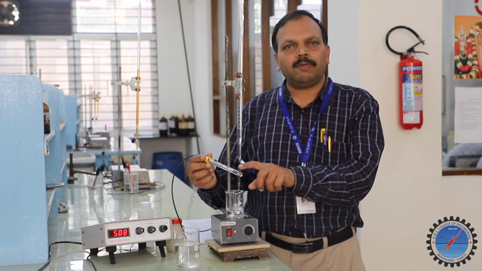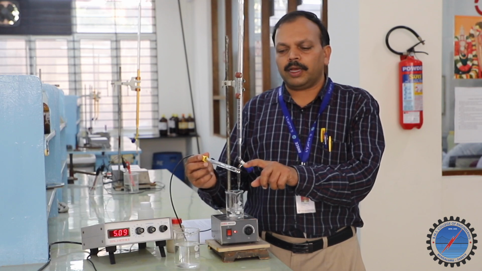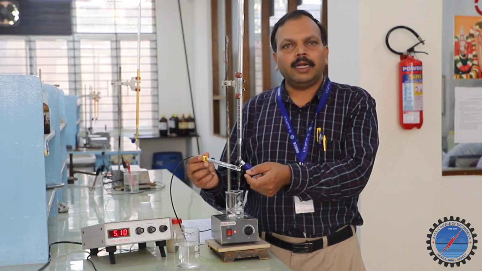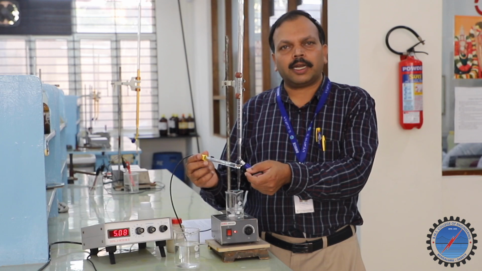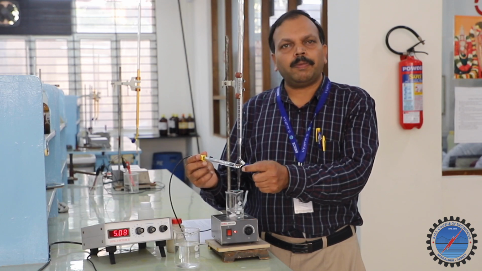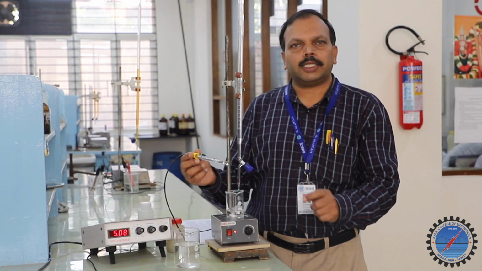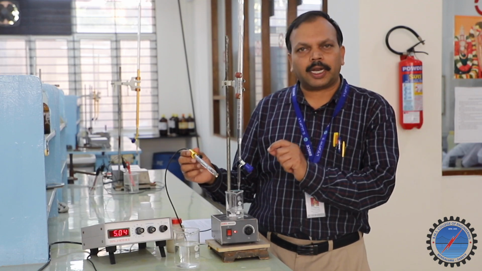In this ion selective electrode, the glass electrode, in the construction, we are aware it is built inside with a silver chloride electrode, and there is a small bulb at the end. Inside, a 0.1 molar HCl solution is there, and a glass membrane is there that responds to the H plus ion which is present in the analyte.